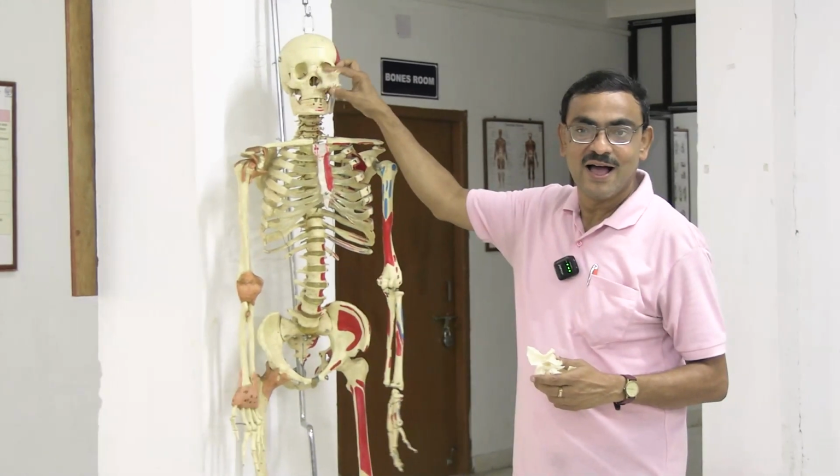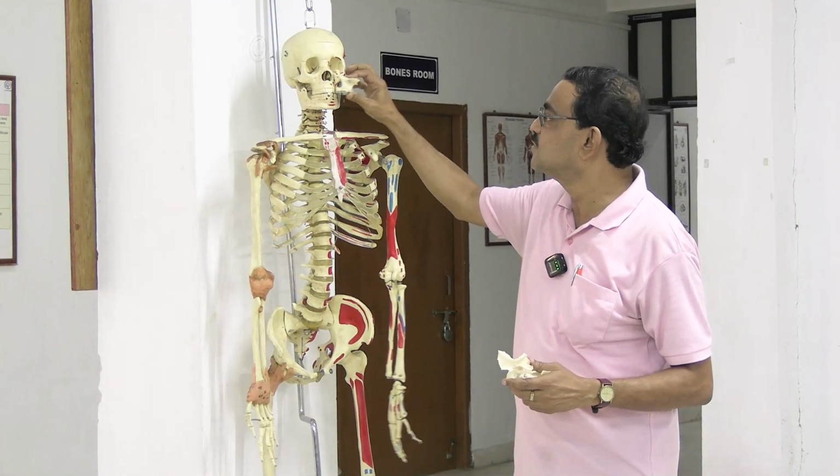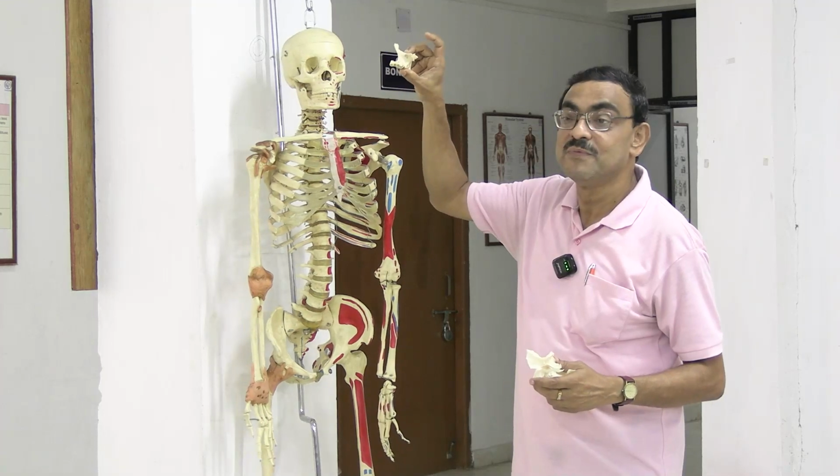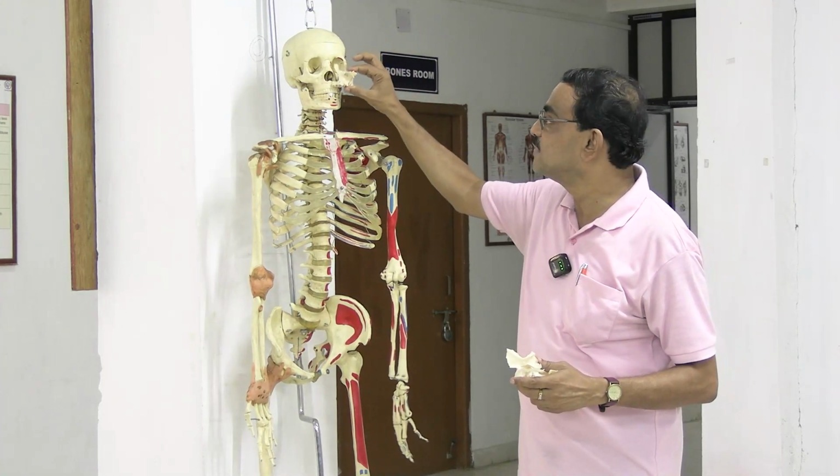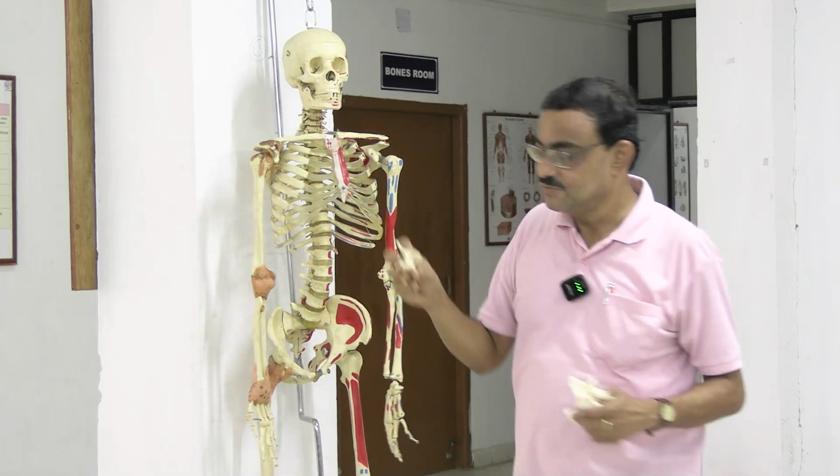I would like to superimpose this bone with this one. So this is the maxilla, the left-sided maxilla, and within the maxilla you can find one opening, and this opening is for the maxillary air sinus.